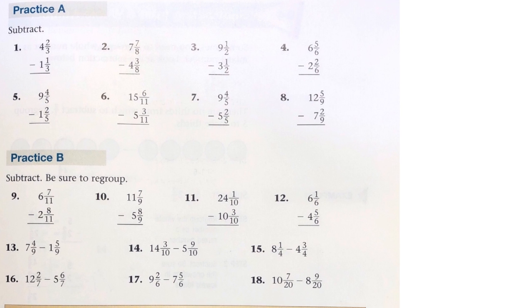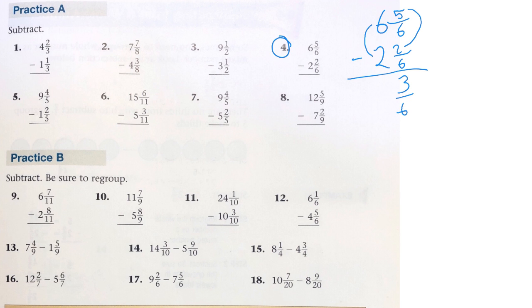So practice A, let's subtract. We'll start with number 4 for more space. So we have 6 and 5/6, subtract 2 and 2/6. So 5 minus 2 is 3 over 6, then 6 minus 2 is 4.